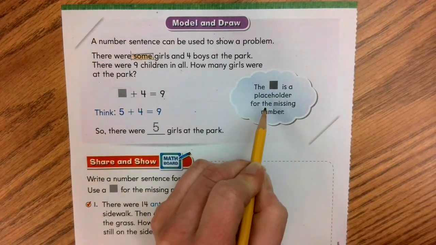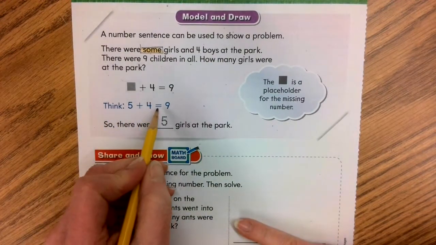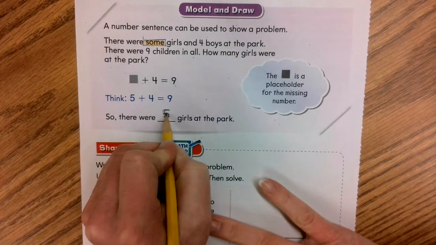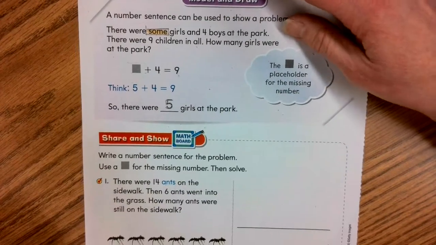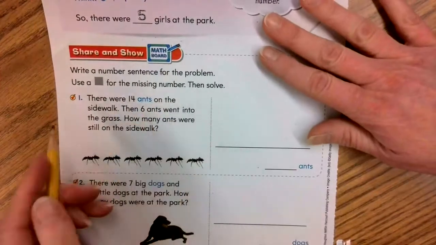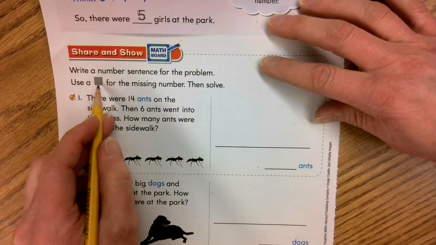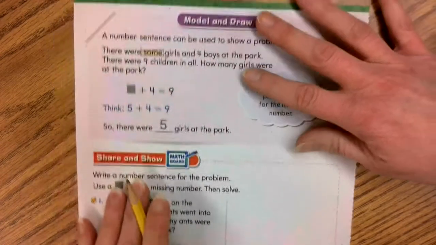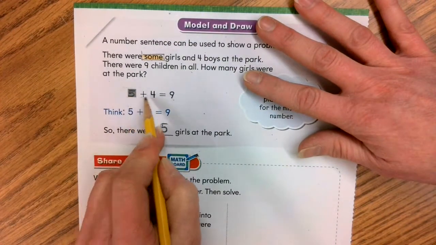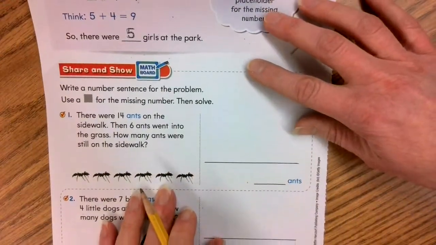So the box is a placeholder for the missing number. It has a job. So think, well, 5 plus 4 equals 9. And that's how knowing our fact families really helps. So there were 5 girls at the park. Here, it says write a number sentence for the problem. Use a box for the missing number. You do need to use a box for the missing number. If you would like to write the missing number in the box when you figure it out, like I put 5 in there, that is fine. But you do need to have a box for the missing number.